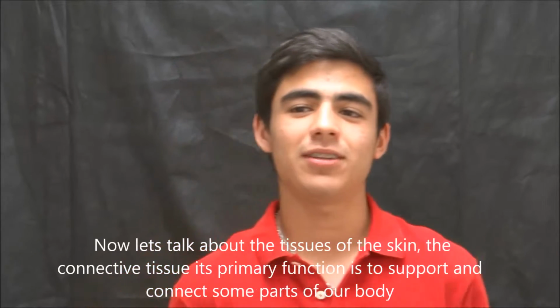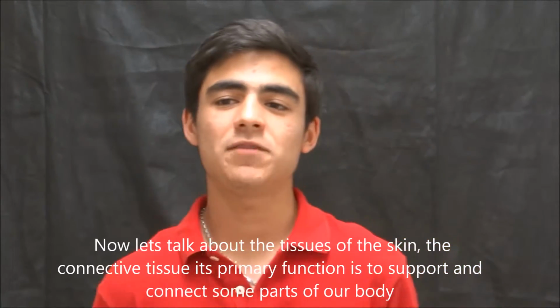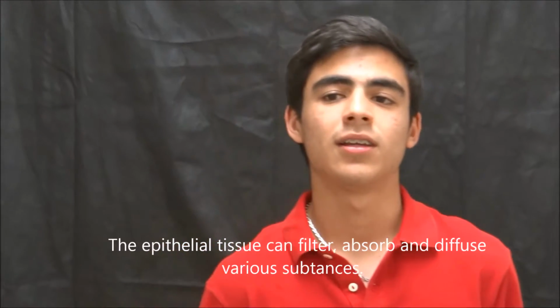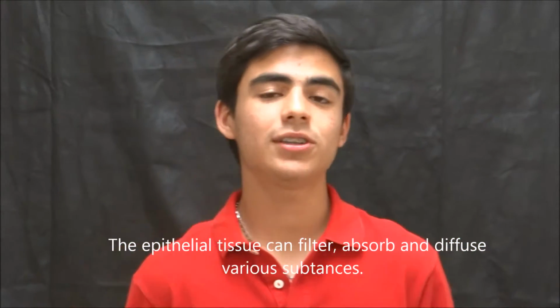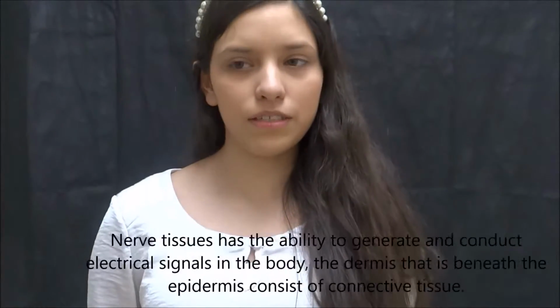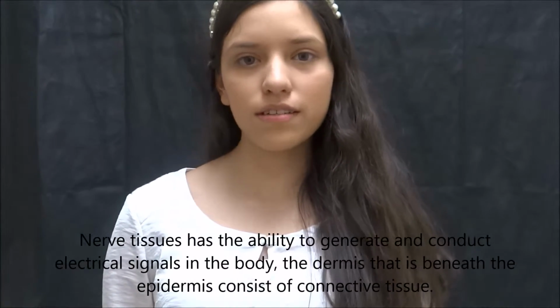Now, let's talk about the tissues of the skin. The connective tissue's primary function is to support and connect some parts in our body. The epithelial tissue can filter, absorb, and diffuse various substances. The nervous tissue has the ability to generate and conduct electrical signals in the body.